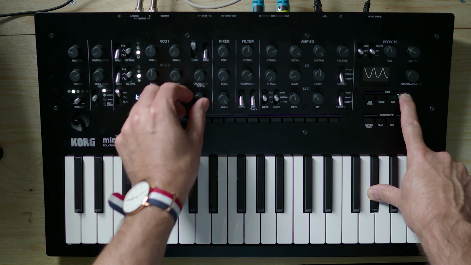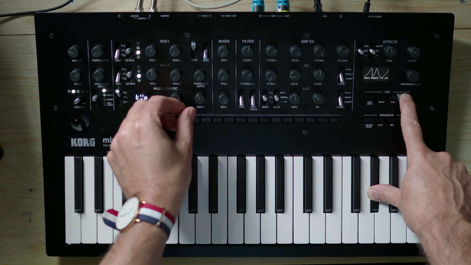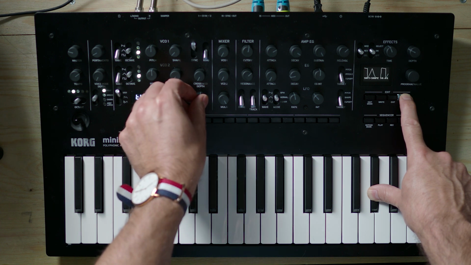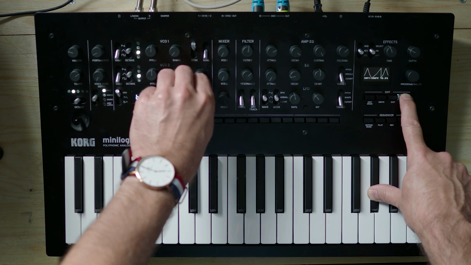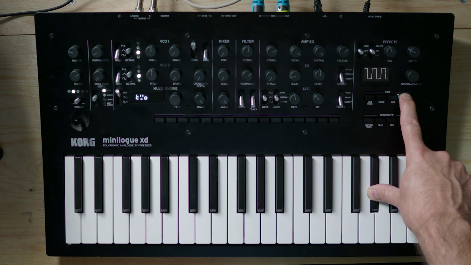Now we have triangle plus sine, triangle plus triangle, triangle plus saw, triangle plus square, etc., all the way through those 16 different combinations, ending in square wave.